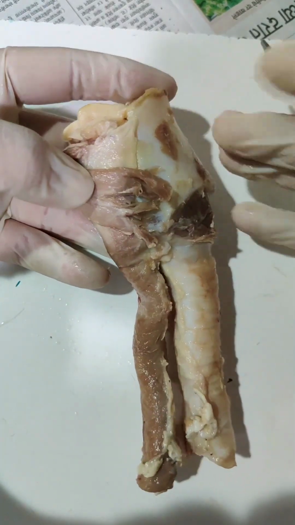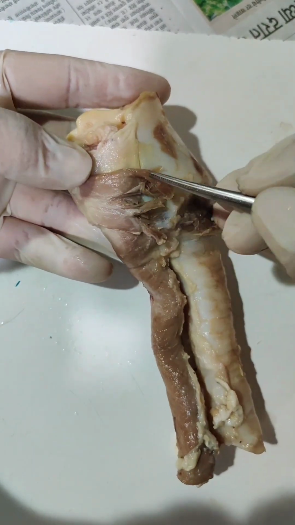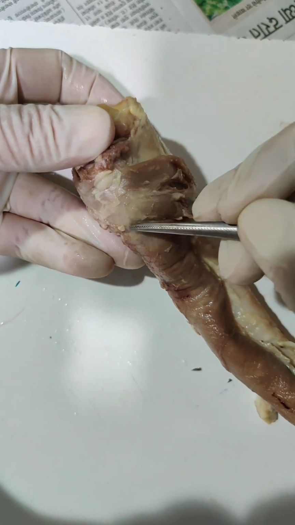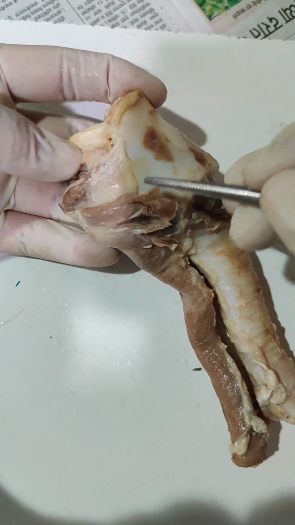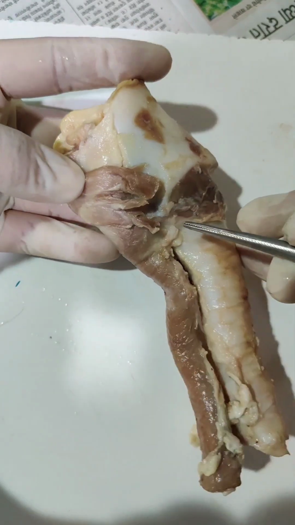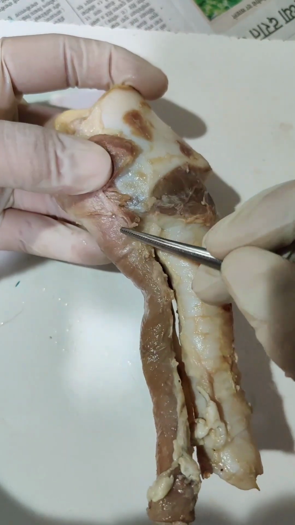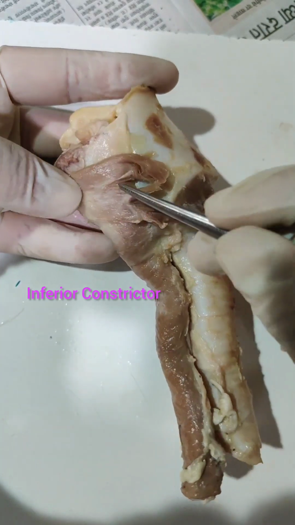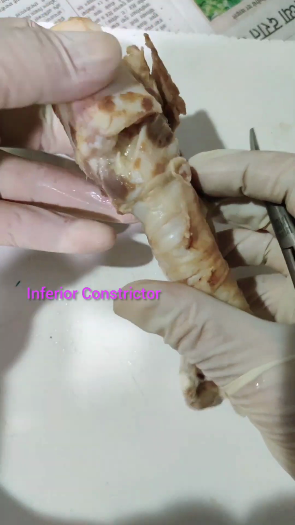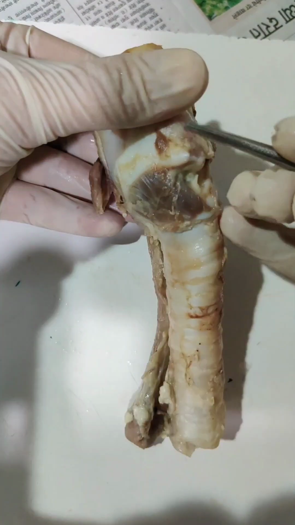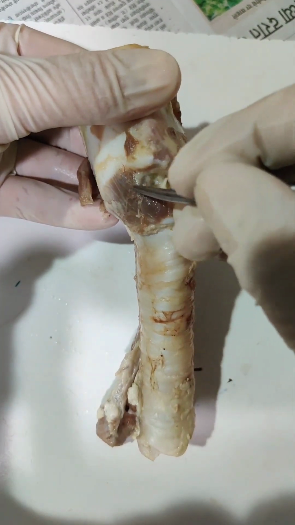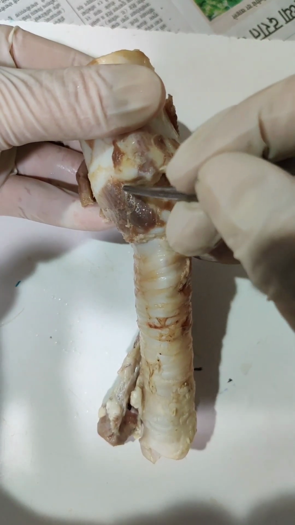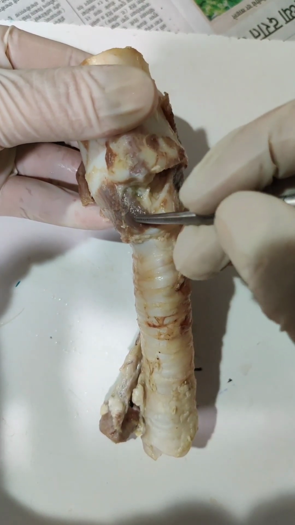This muscle over here is attached to the thyroid cartilage and it is going behind to the median raphe. So this is the thyropharyngeus. Similarly, the fibers coming from here are the cricopharyngeus. So this is the inferior constrictor muscle. The muscle over here is the cricothyroid muscle that helps in the tensor function of the vocal cords.